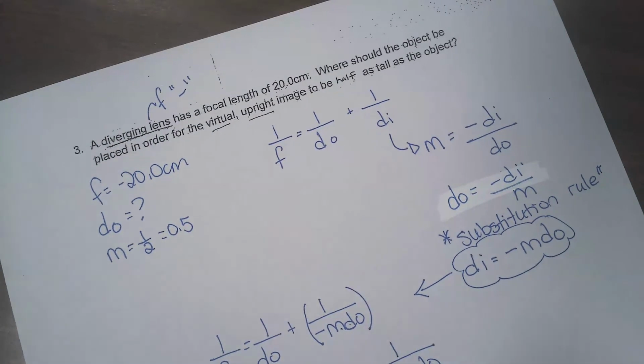Now what do I have? I have 1 over F is equal to negative M plus 1, all over negative MDO.